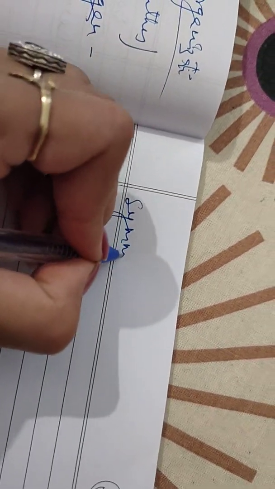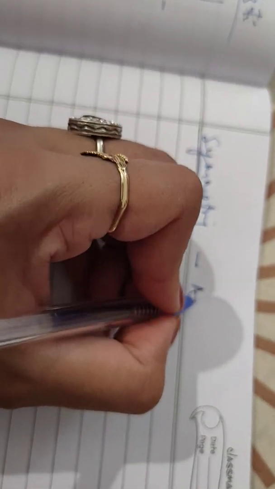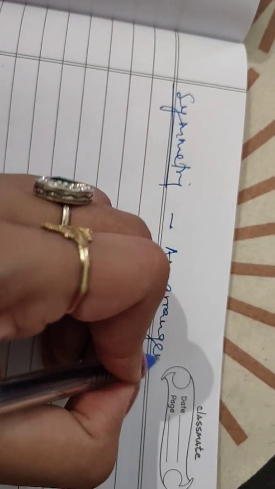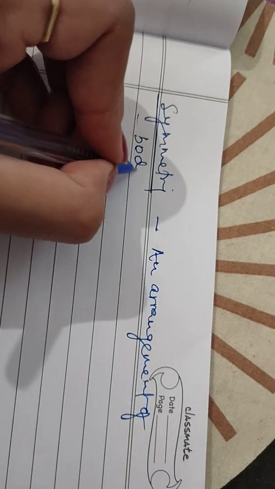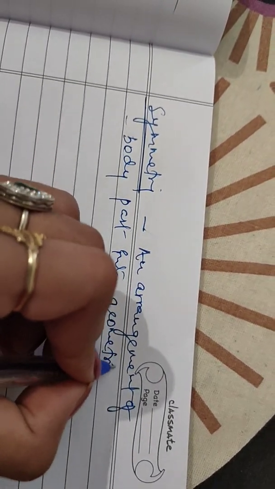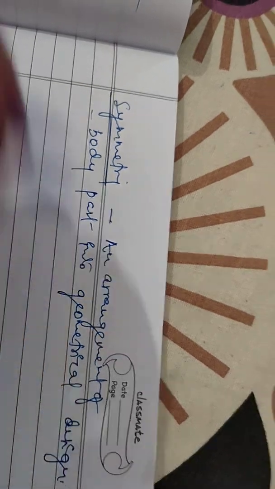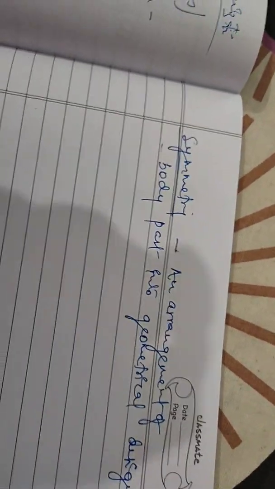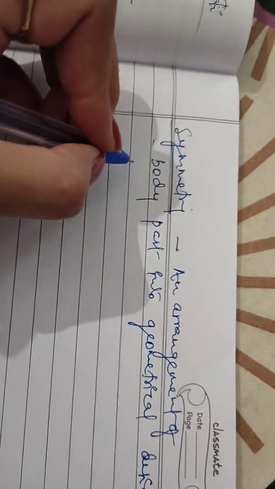And the next one is symmetry. It is very important. Symmetry is again of many types. First we should know what symmetry is. Symmetry means an arrangement of body parts into a geometrical design. It refers to the division of the body into equal parts by means of lines and planes.